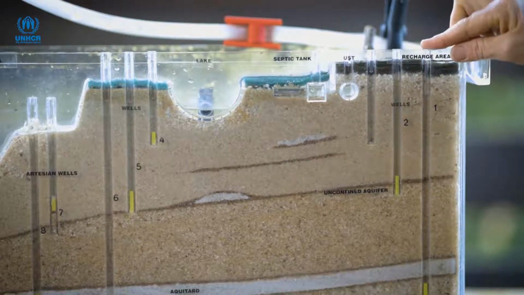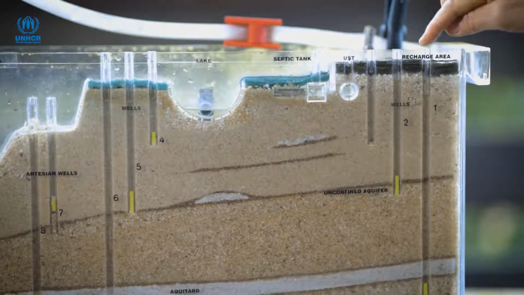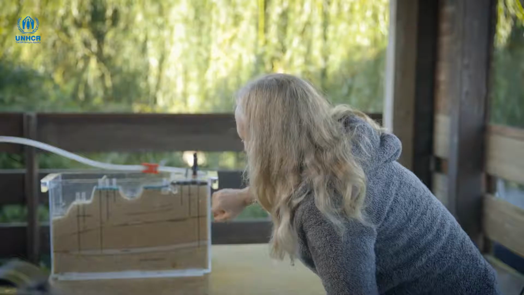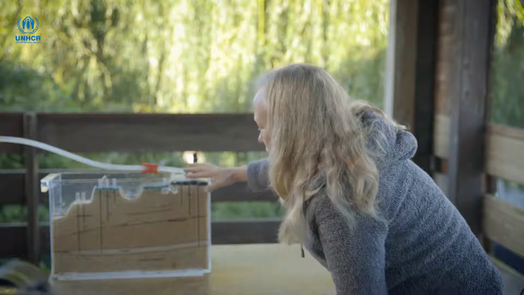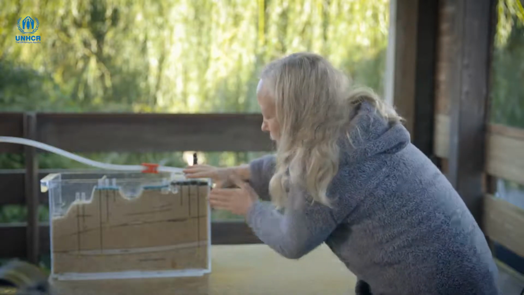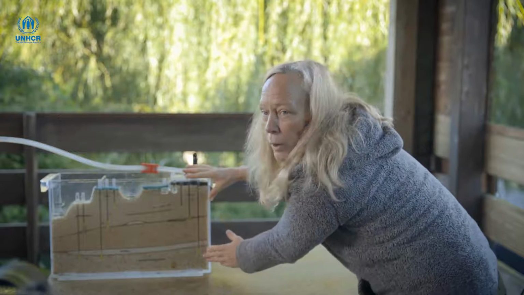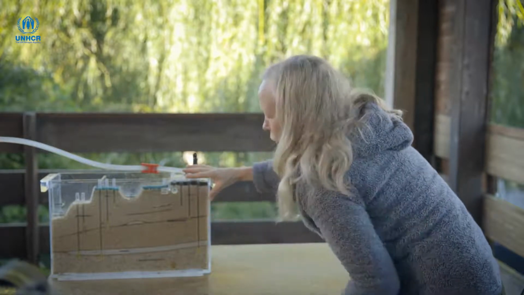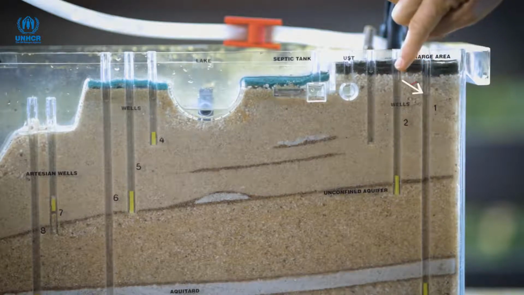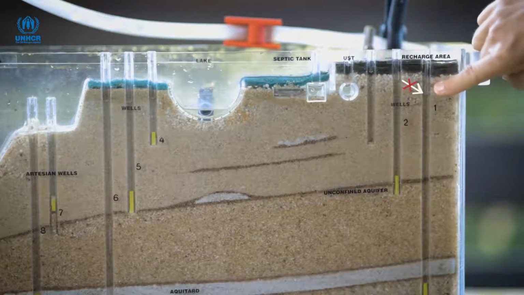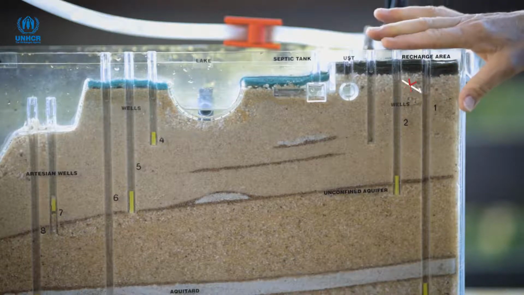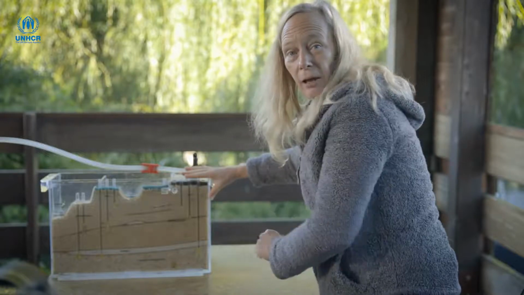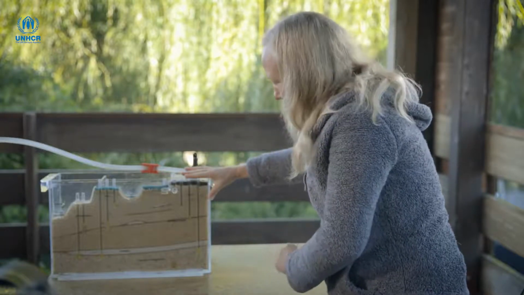Now the funny thing is, you can see in this well here, the water level is lower than here. So if you don't know anything about what is happening in this area, but know that water flows from higher levels to lower levels, you would get the impression that the water is flowing from this direction to this direction. That is why it is extremely important to know the depth at which a well has been drilled.